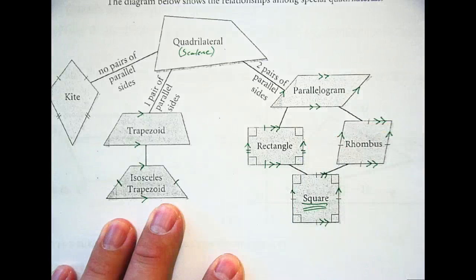Are all squares rectangles? Remember, the definition of a rectangle has to have two things. What are they? Opposite sides congruent and parallel, as well as four right angles. Does a square always have opposite sides congruent and parallel? Yep, and it always has four right angles.